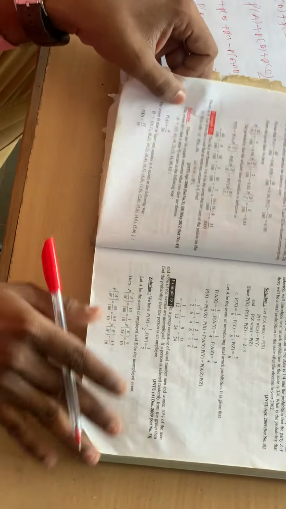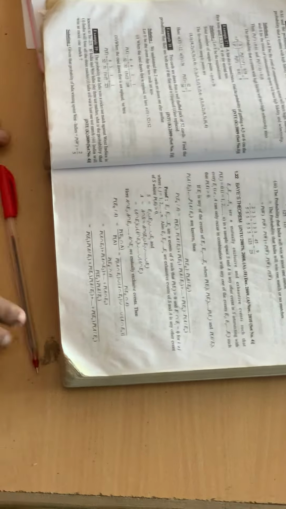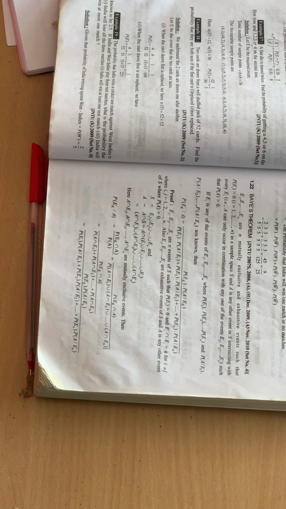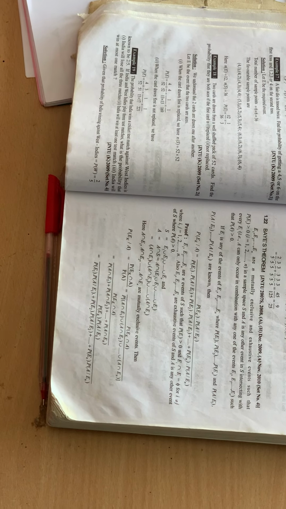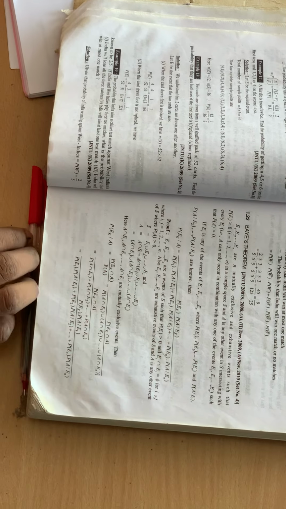So now coming to a very important concept: Bayes theorem problems. In this unit, Bayes theorem problems are compulsory. Okay, so now coming to Bayes theorem. So this is the statement, this is the proof, right?